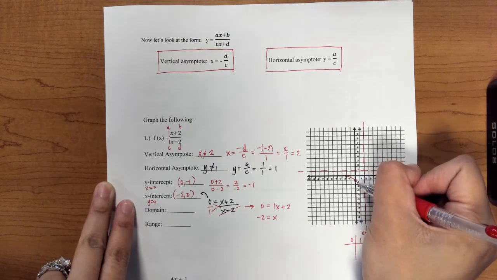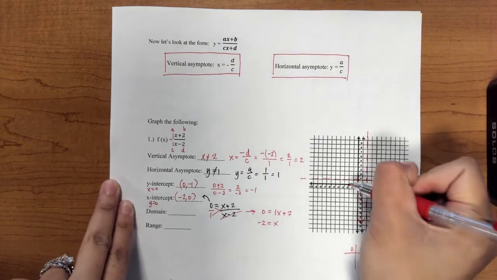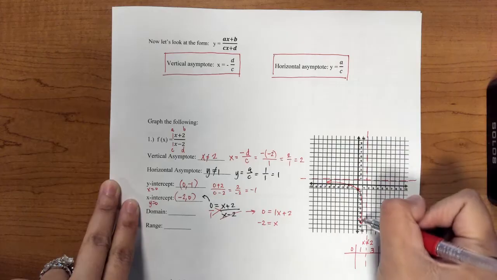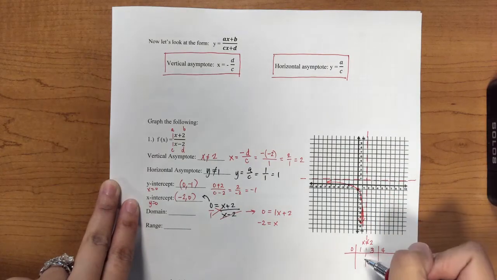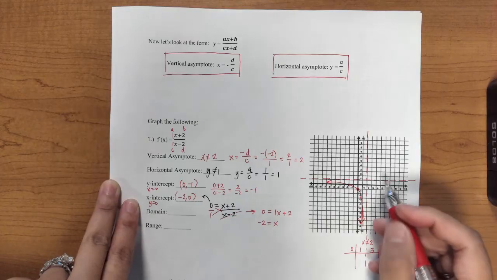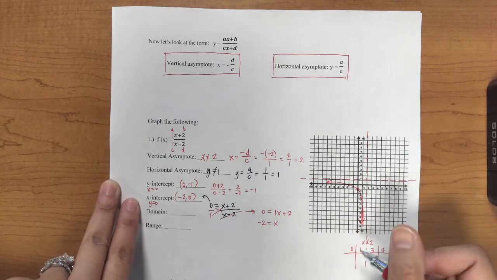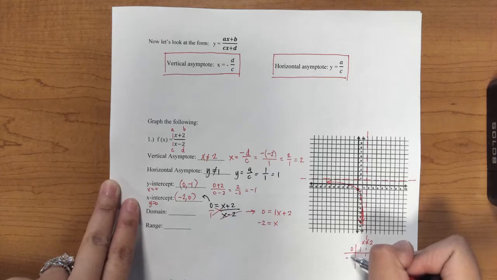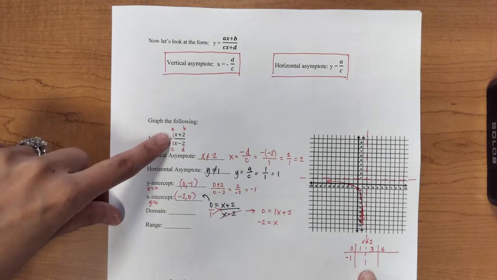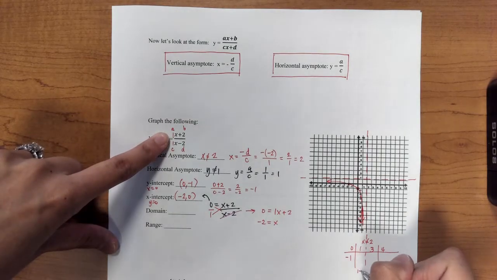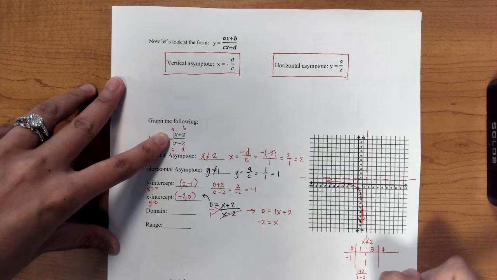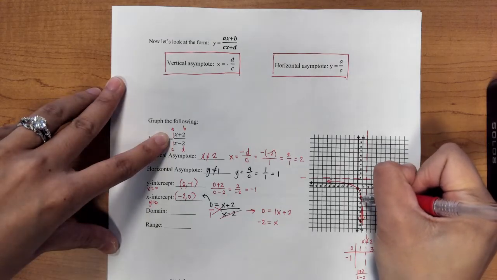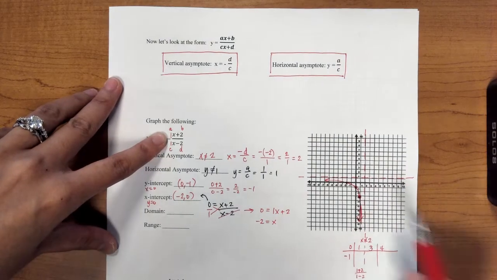So if I were to connect my points, that's how you want to get closer here. Oh, and I should get that point to be completely accurate. So 0 is negative 1. Let's plug in 1 and see what we got. 1 plus 2 over 1 minus 2. That's 3 over negative 1. It's negative 3. And so you can get more accurate by plotting another point closer.